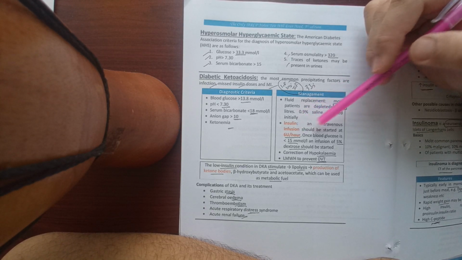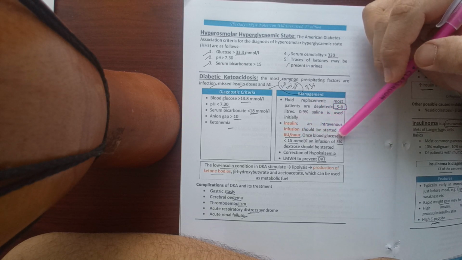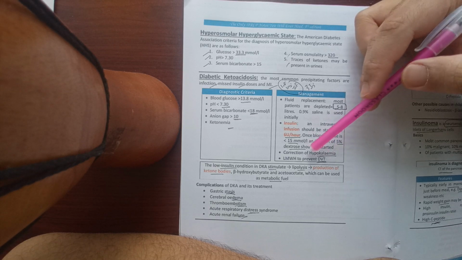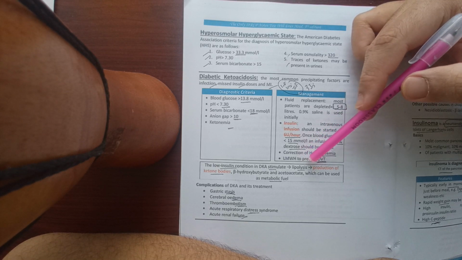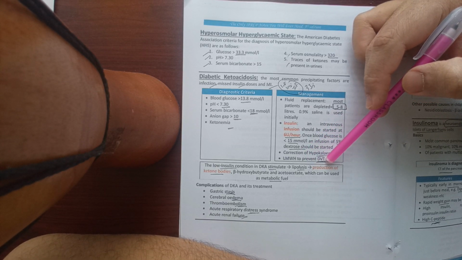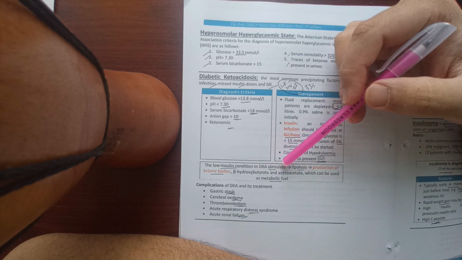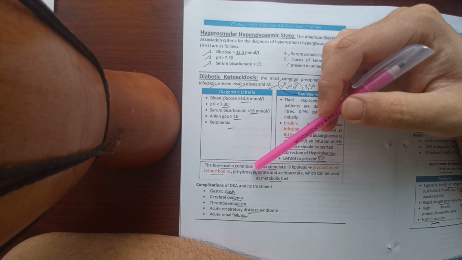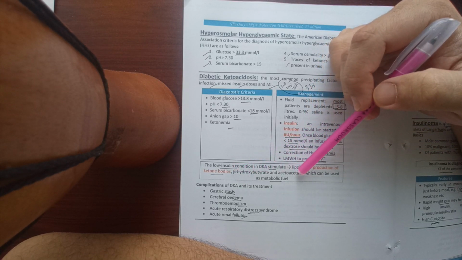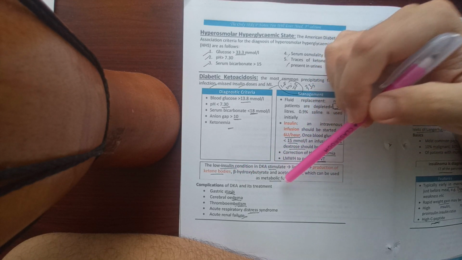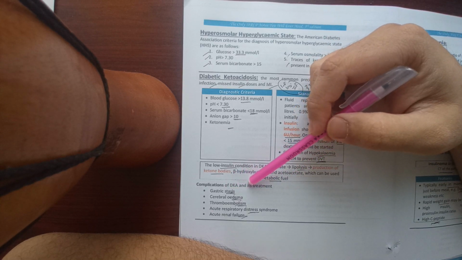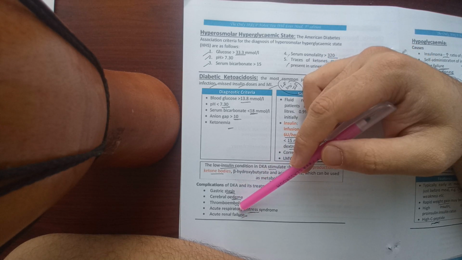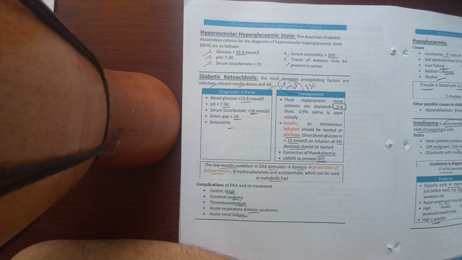Insulin intravenous infusion should be started at 6 units per hour. Once blood glucose is less than 15, an infusion of 5% dextrose should be started. Correction of hypokalemia, low molecular weight heparin to prevent DVT. The low insulin condition in DKA stimulates lipolysis and production of ketone bodies, beta hydroxybutyrate and acetoacetate, which can be used as a metabolic fuel. Complications of DKA and its treatment: gastric stasis, cerebral edema, thromboembolism, acute respiratory distress syndrome, acute renal failure.